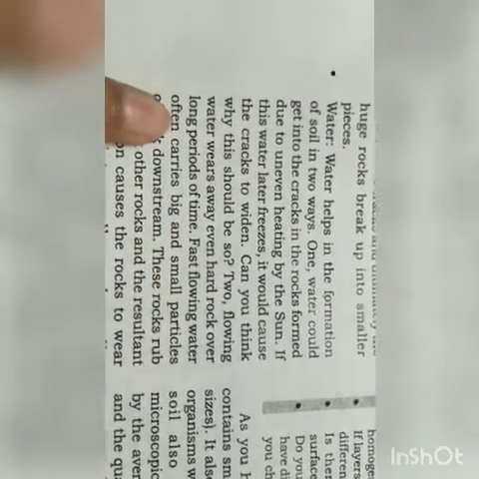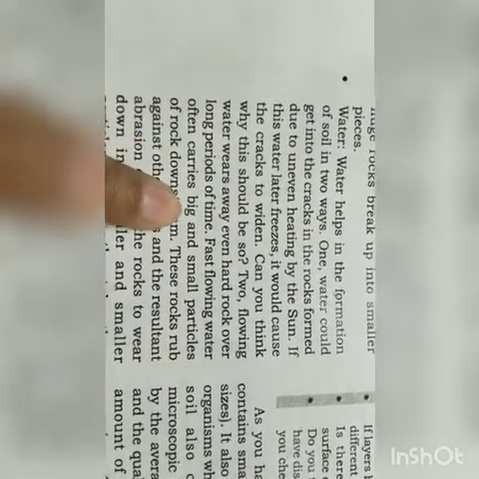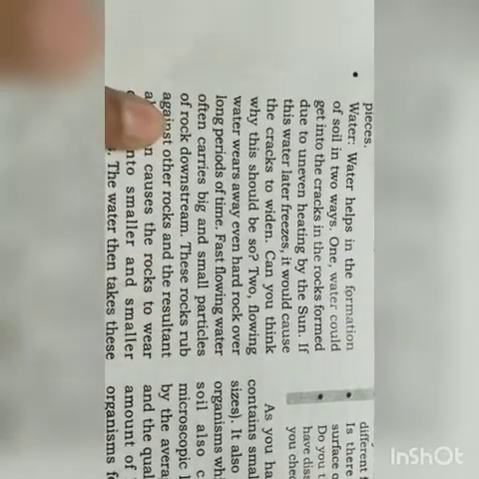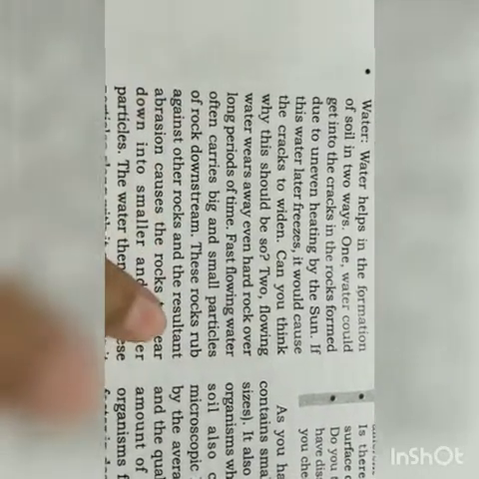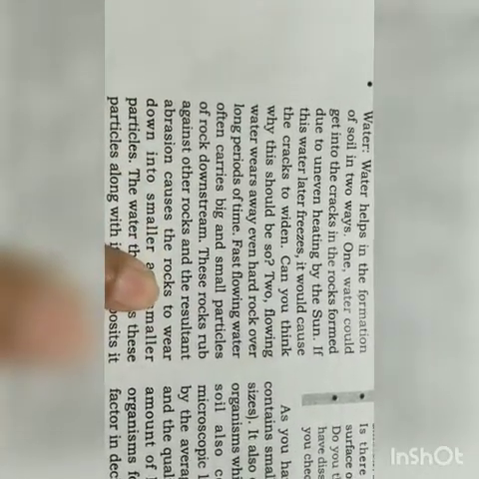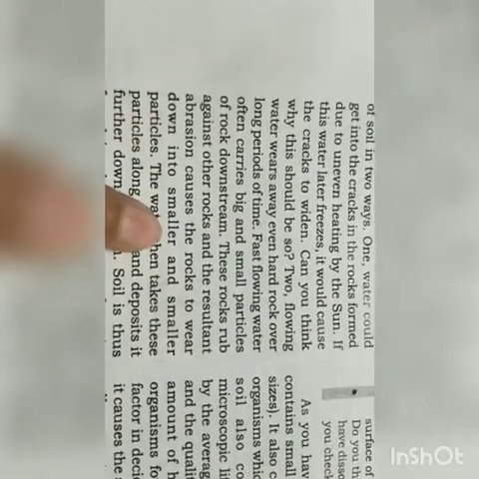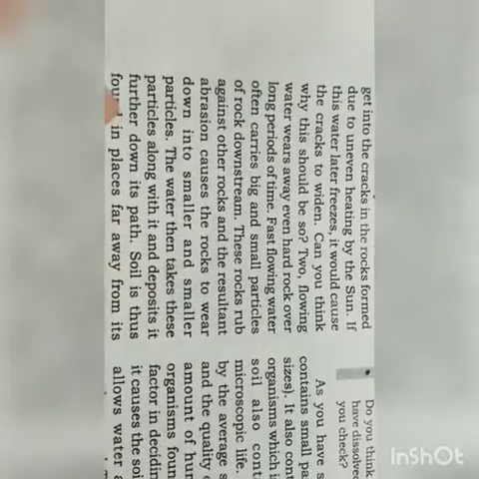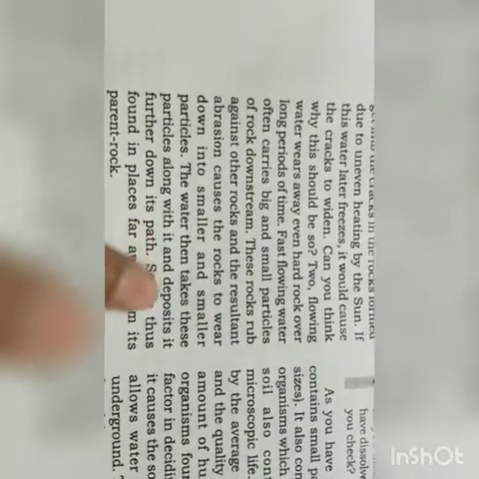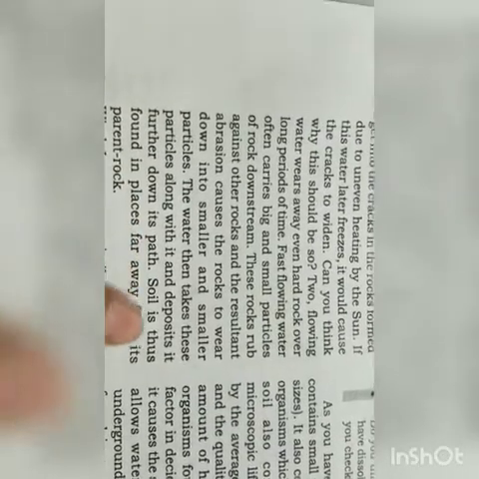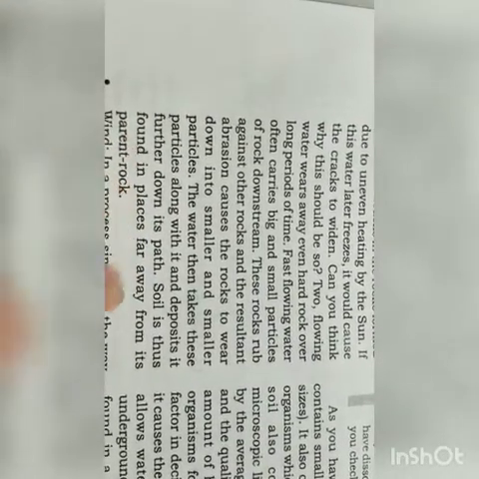Fast flowing water often carries big and small particles of rocks downstream. These rocks rub against other rocks and the resultant abrasion causes the rocks to wear down into smaller and smaller particles. The water then takes these particles along with it and deposits them further down its path. Soil is thus found in places far away from its parent rock.